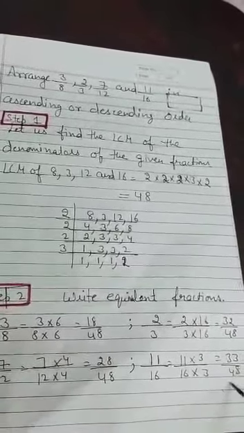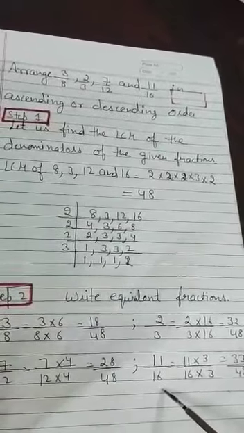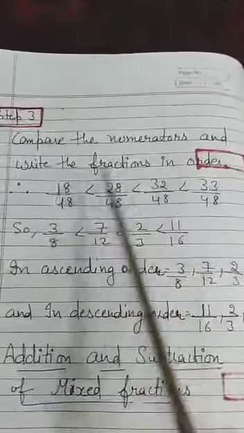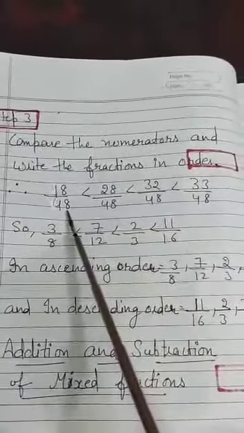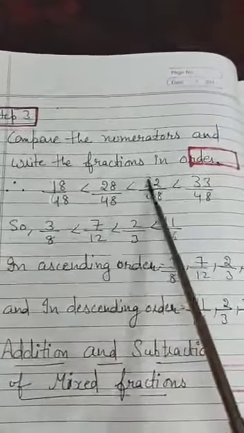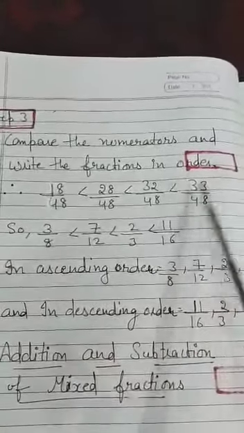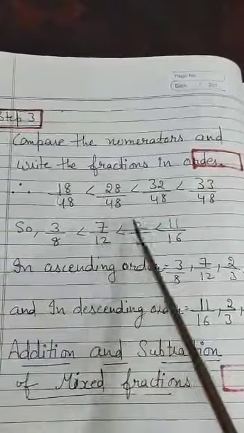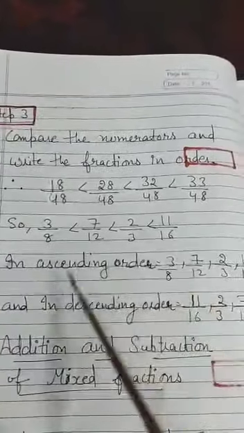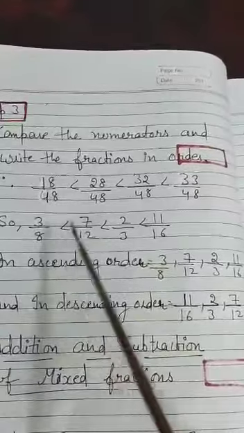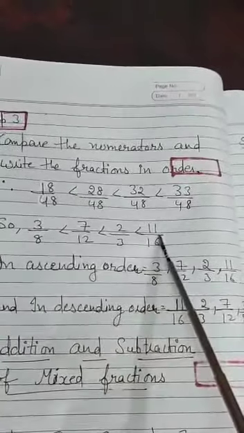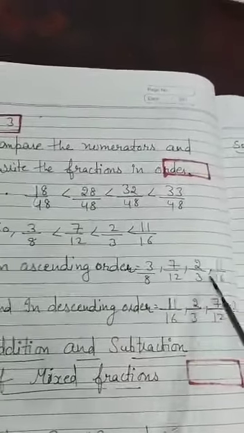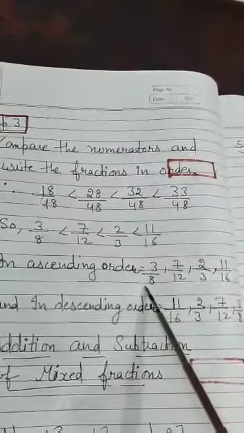All the denominators are same. Now we can easily write in ascending or descending order. Now compare the numerators and write the fractions in order. 18 upon 48 is less than 28 upon 48 is less than 32 upon 48 is less than 33 upon 48. So 3 upon 8 is less than 7 by 12 is less than 2 by 3 is less than 11 by 16. In ascending order: 3 upon 8, 7 by 12, 2 upon 3 and 11 by 16. And descending order is greater to smaller: 11 by 16, 2 upon 3, 7 upon 12 and 3 upon 8.